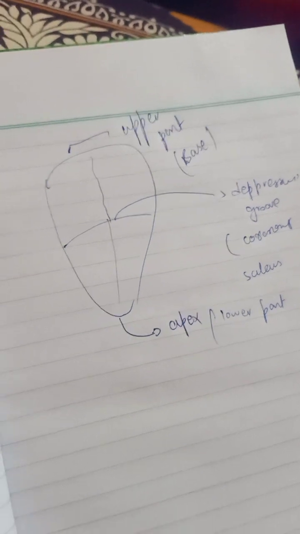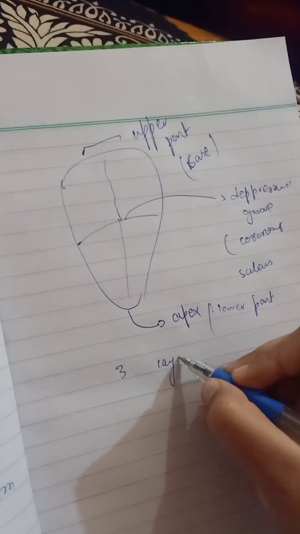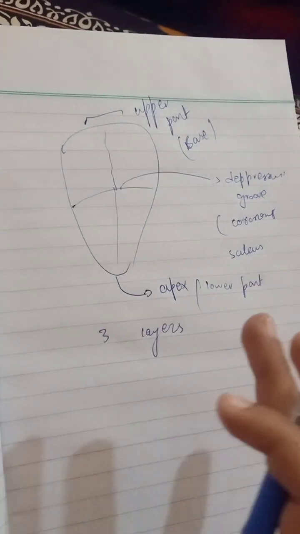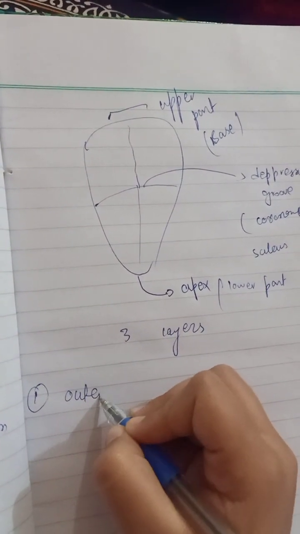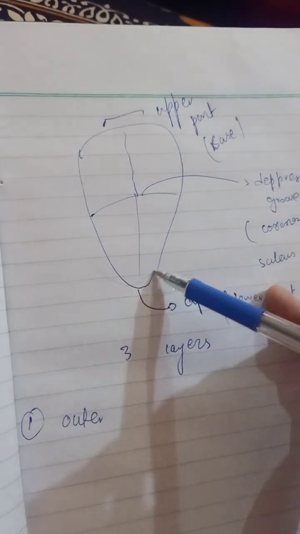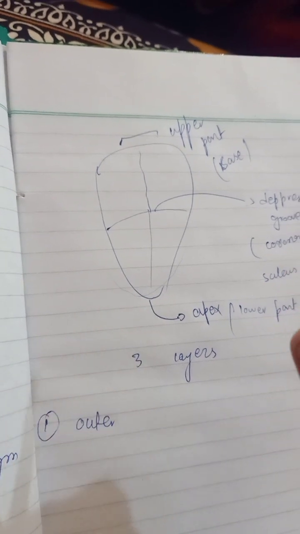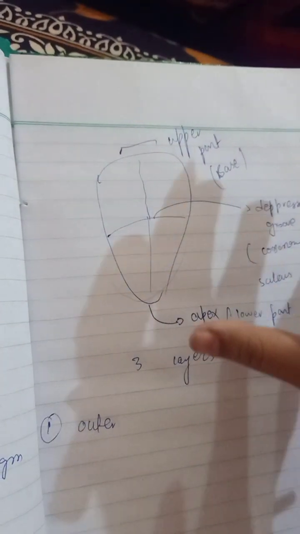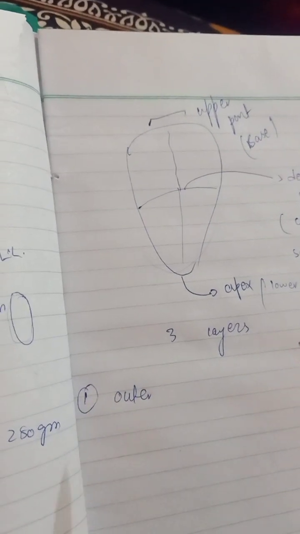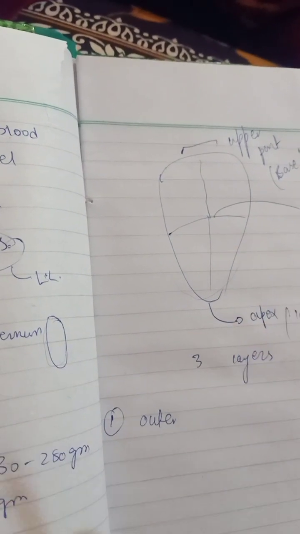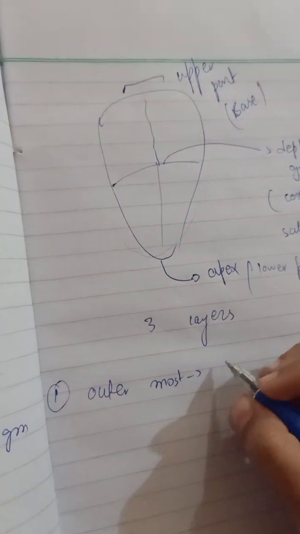After that we have the three layers of the heart. In today's video we discuss the layers and some more points. The heart is enclosed by the pericardium, which is a little bit thick. In the heart you will mostly hear the words cardium, cardiac, cardia, which are all about the heart. The outermost layer is the epicardium.